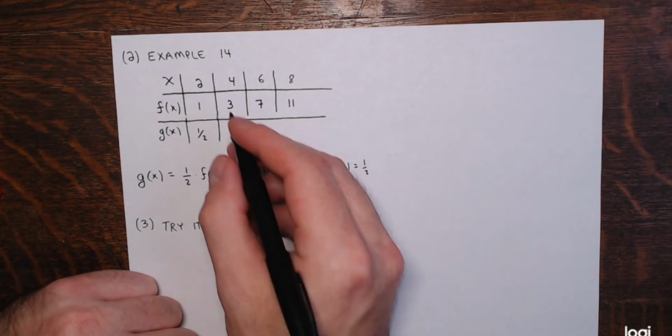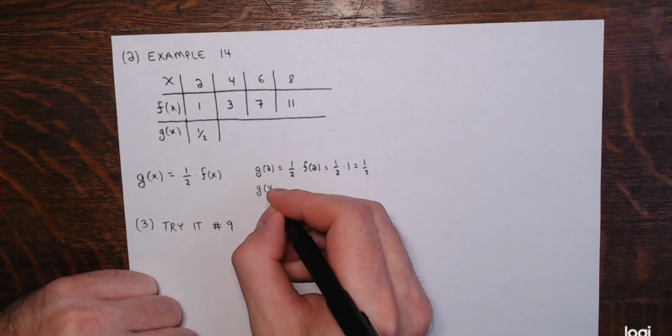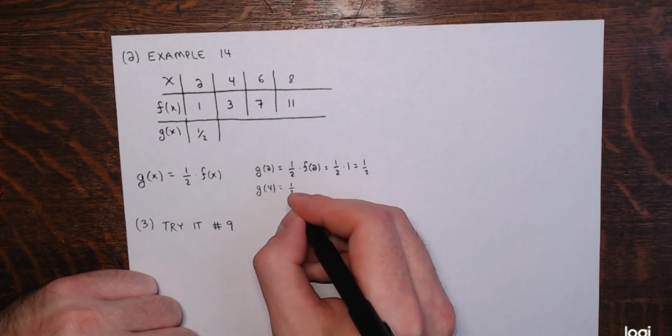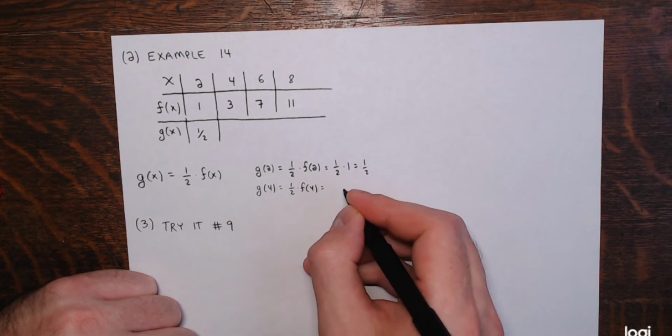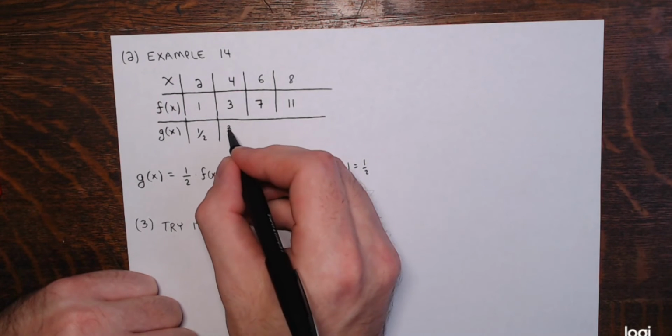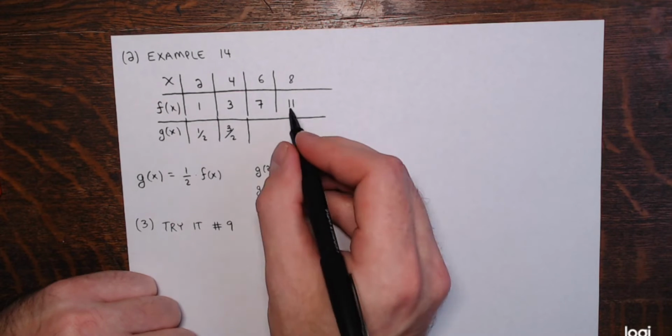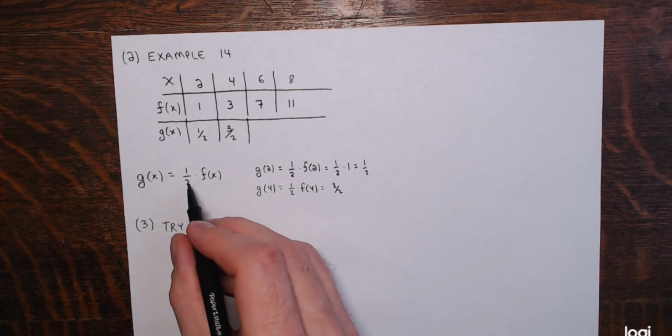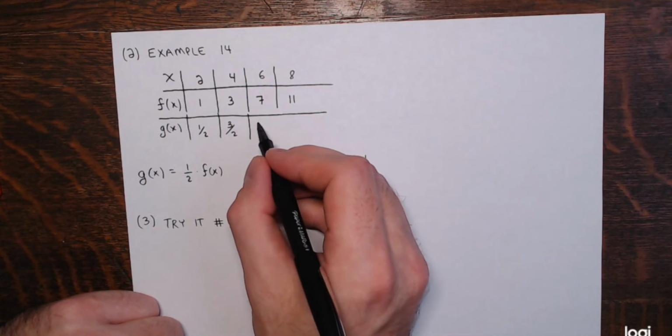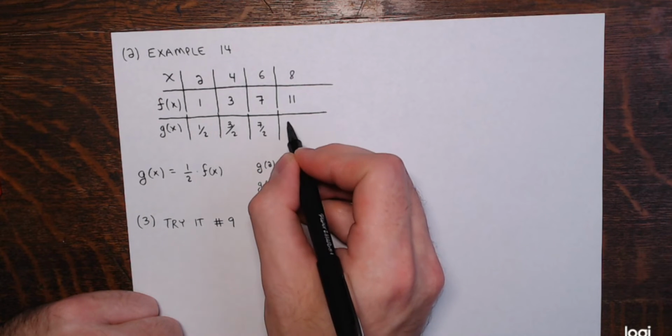And then g of 4, when x is 4, g of 4 would just be half of f of 4. So that'd be 3/2, half of 3. And really all I'm doing here is multiplying all the outputs from f, taking f of x, and multiplying all the outputs by a half, 7/2 and 11/2.